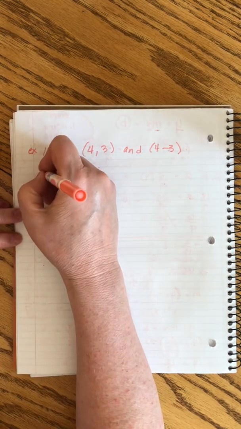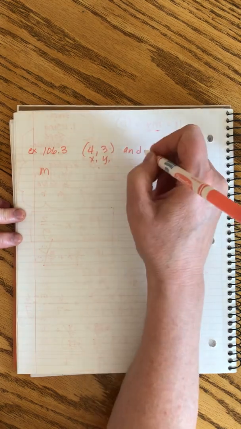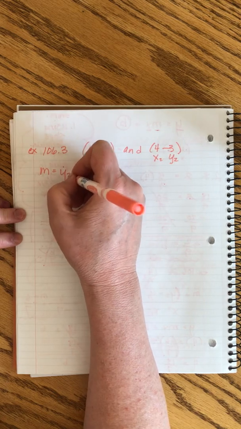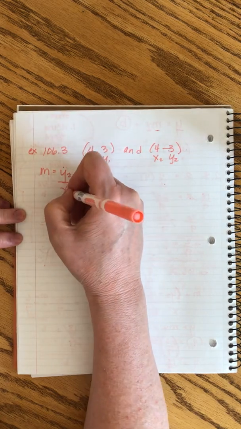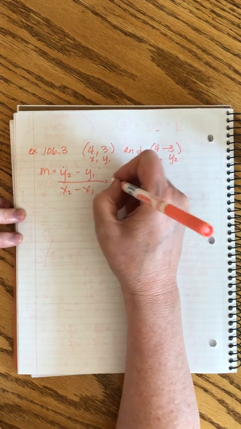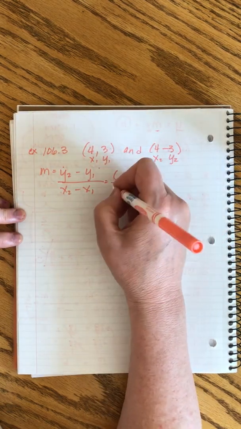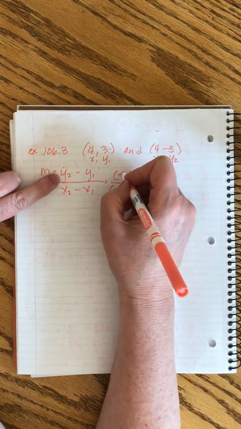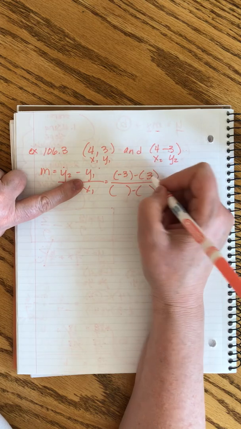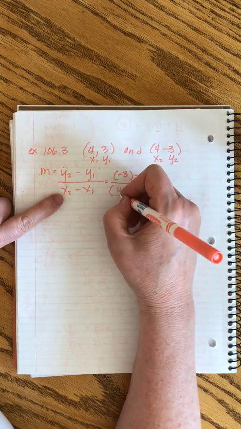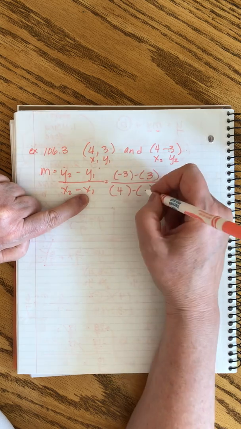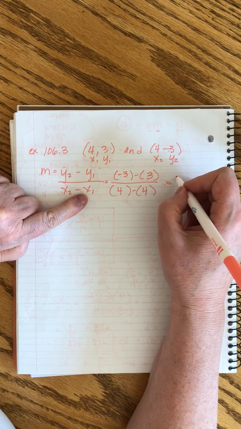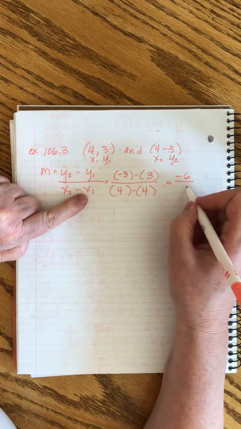So we start with the slope formula, x1, y1, x2, y2. m equals, I'm going to write it out again because we don't have it in front of us. y2 is minus 3, y1 is 3, x2 is 4, and x1 is also 4. Okay, we simplify. Minus 3 minus 3 is minus 6. 4 minus 4 is 0.